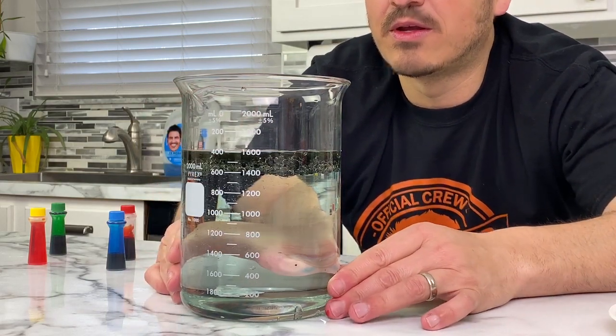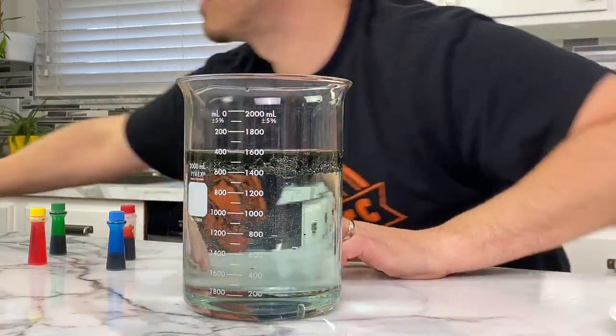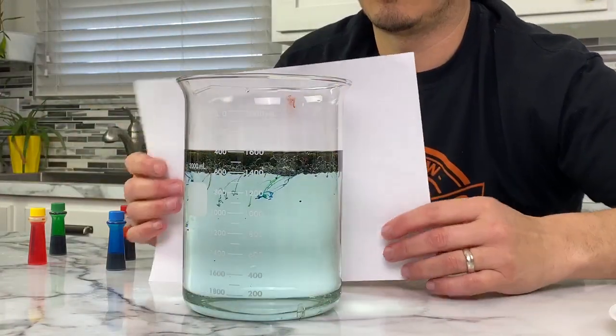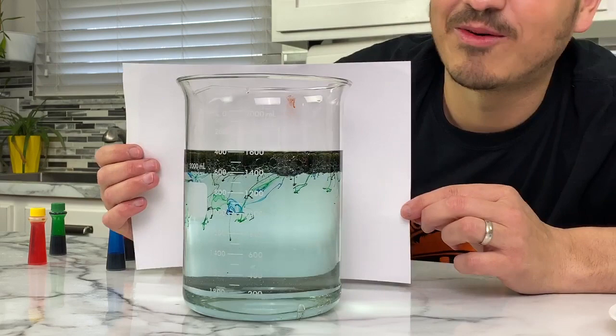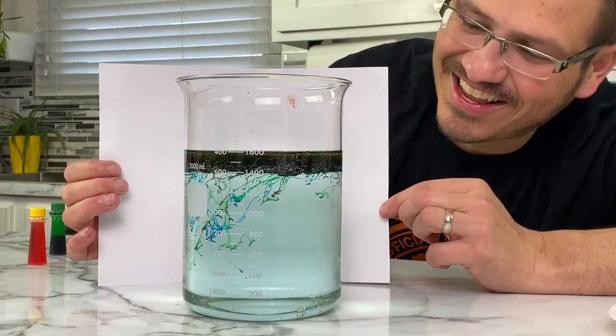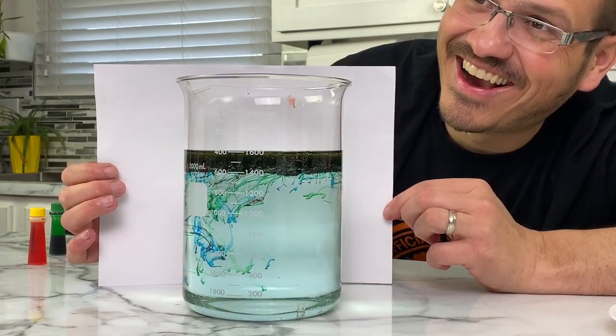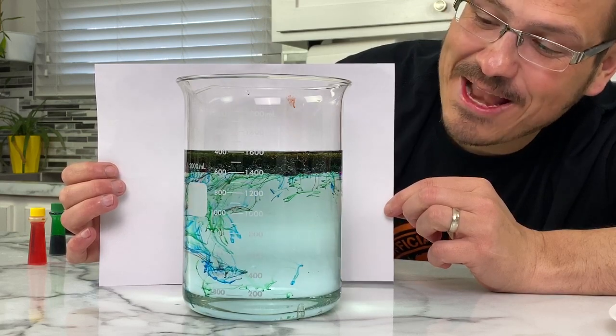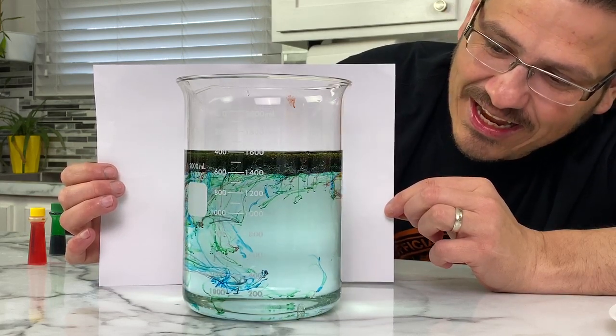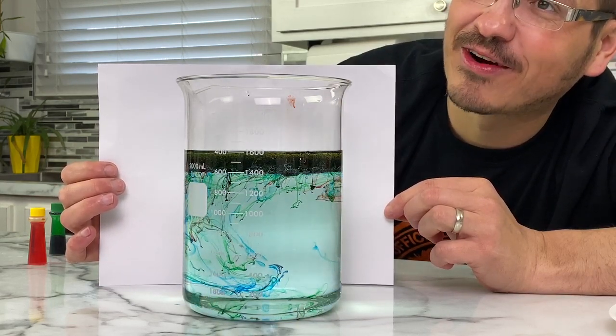Do you want to put that paper back up? I can. Here, I got a piece. Oh yeah, that helps. Now look at what we have going on. Isn't that beautiful and amazing? It's raining food coloring from the top of our oil.